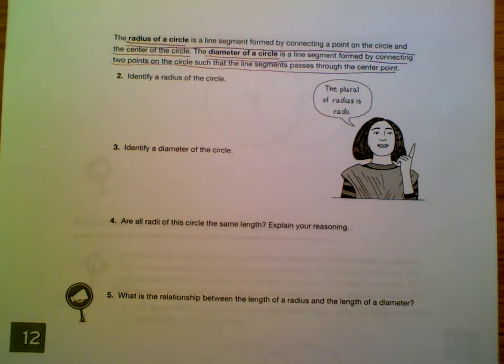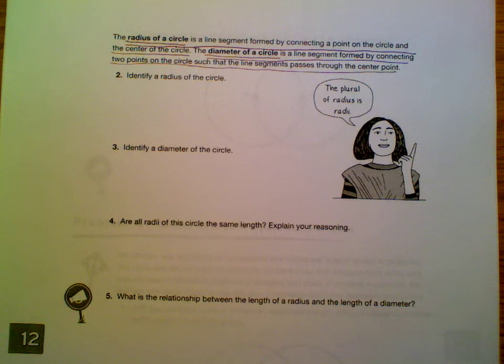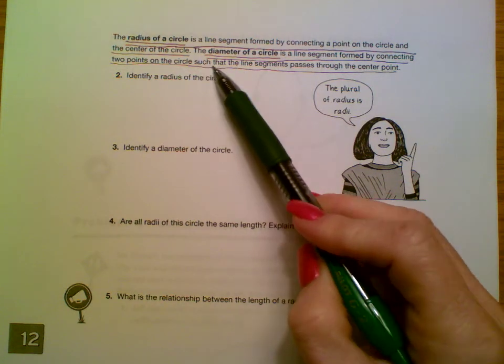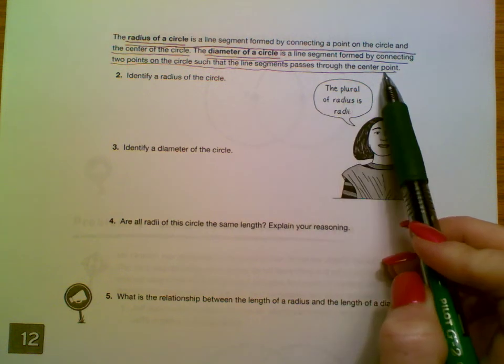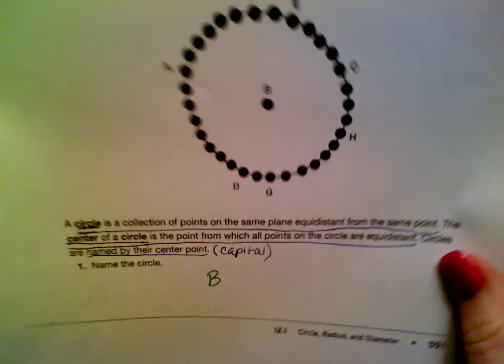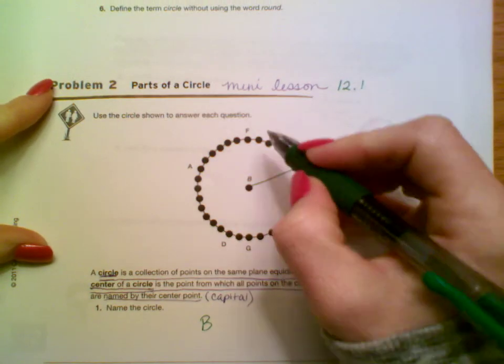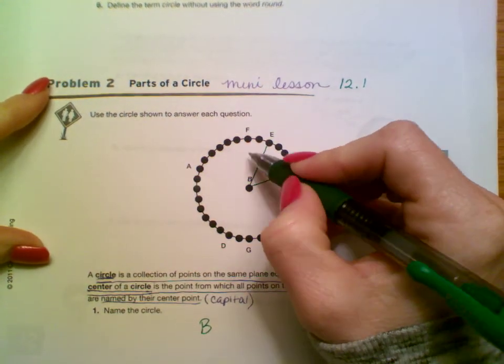Okay, the radius of a circle is the line segment formed by connecting a point on the circle and the center of the circle. Diameter is the line segment formed by connecting 2 points on the circle, but here's the clue here. It has to go through the center point. So they want us to identify a radius. So any one of these would be considered a radius.